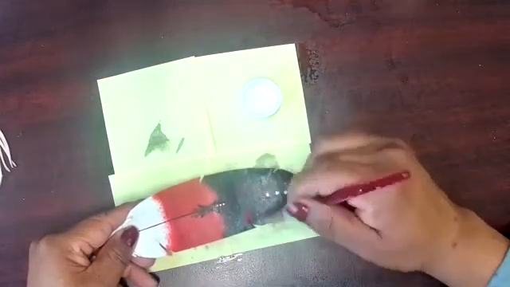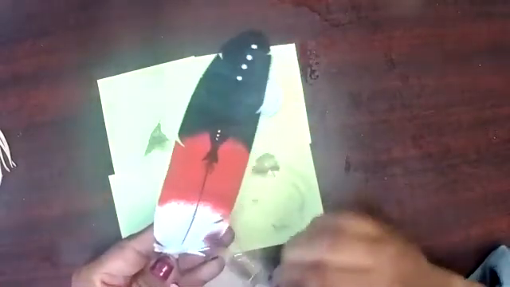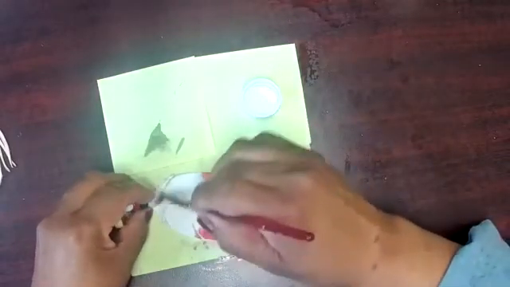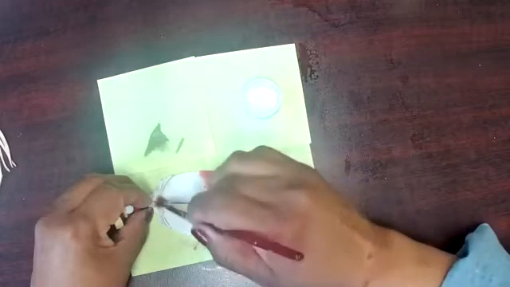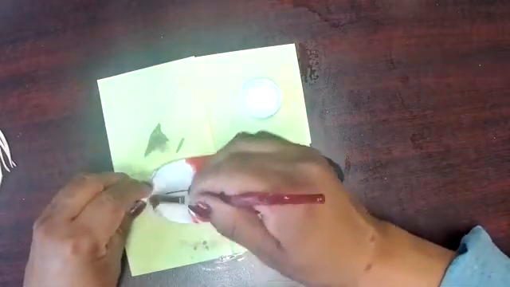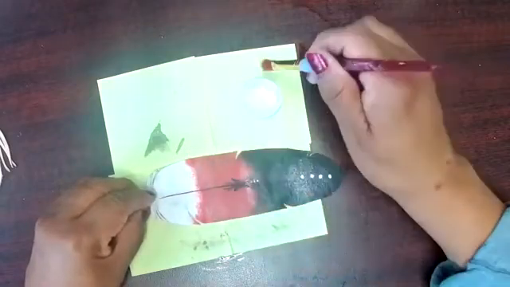Okay. Grab just a little bit more. Make sure you get in between those cut hairlines.